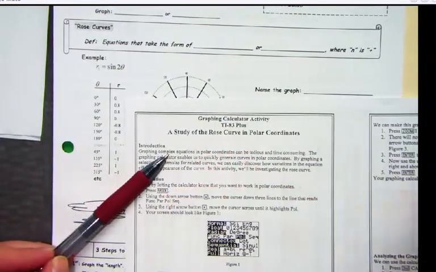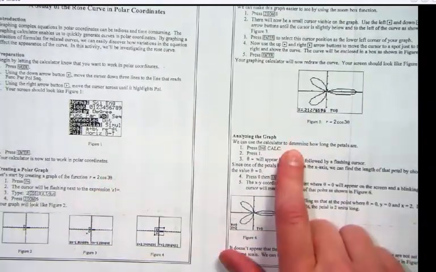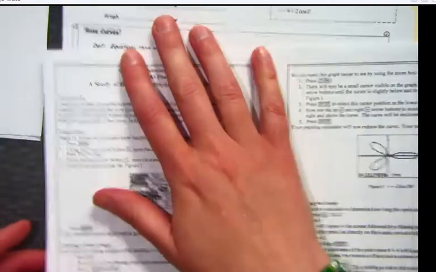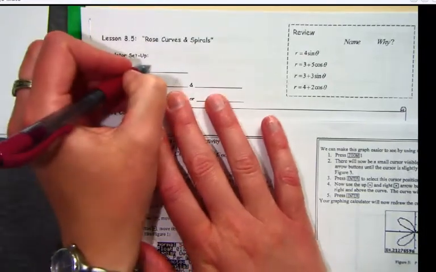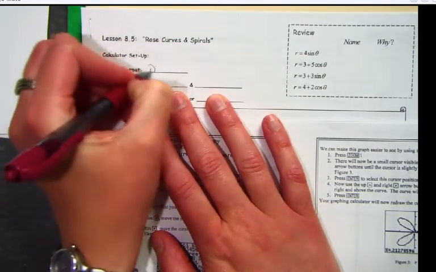And so now that we're using our rose graph exploration that we did, we kind of took a look at some of this stuff self-guided to see what you came up with. First couple of pages are explanation, but they do remind us what we see here at the beginning of our 8-5 notes. We need to make sure that our format is still in our polar GC.